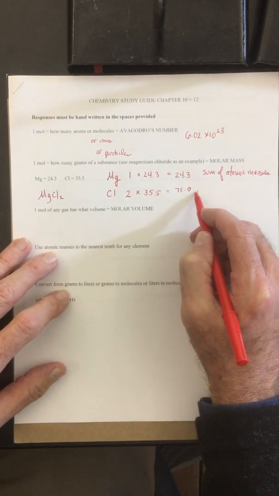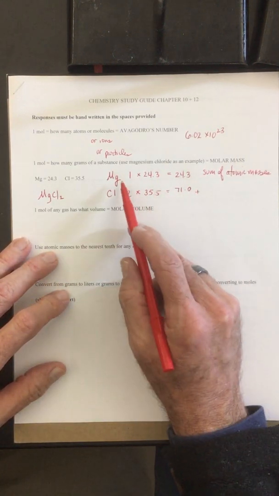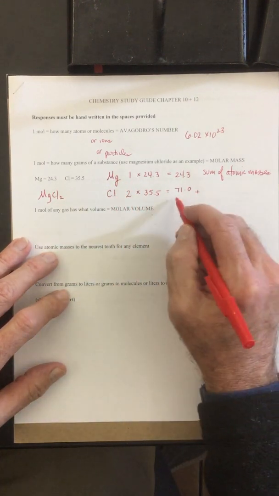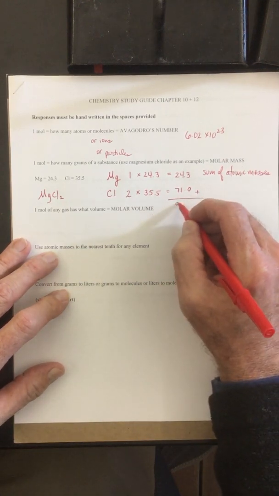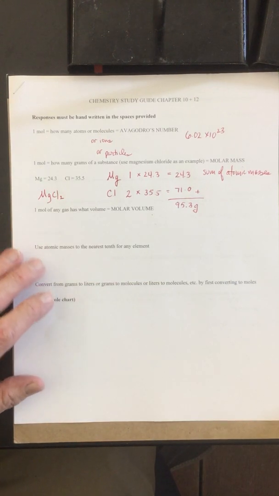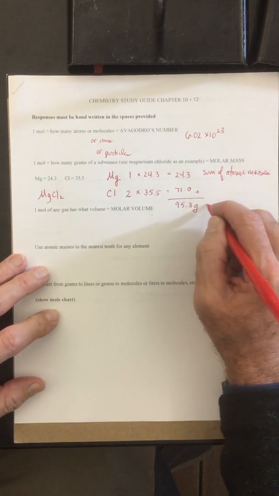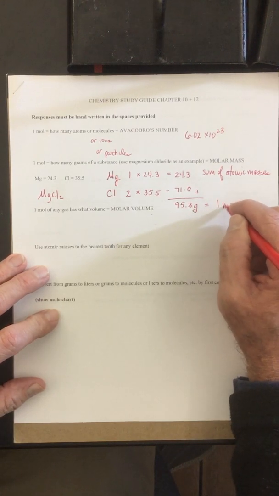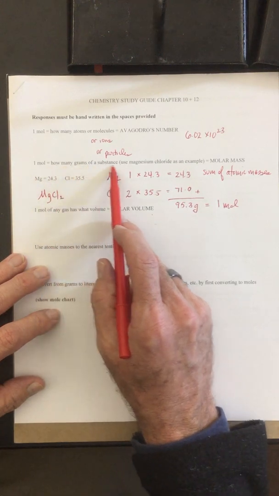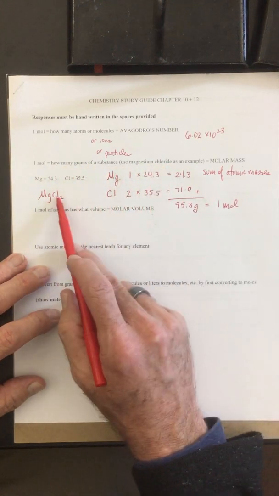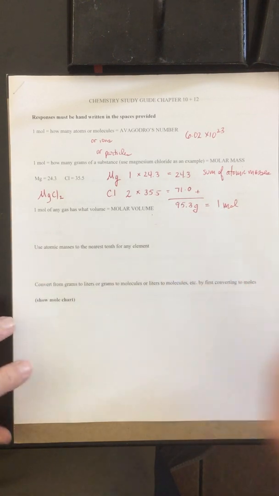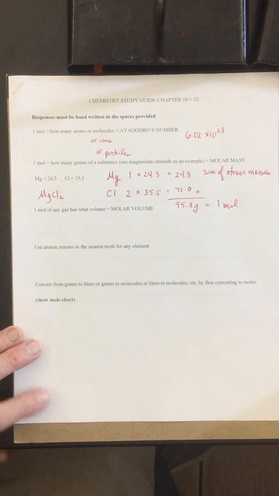And we have to add these together. It's the sum of the atomic masses. So I have a magnesium plus a chlorine plus a chlorine. When I add those together, you should get 95.3 grams. And if you have 95.3 grams of magnesium chloride, you therefore have 1 mole. So 1 mole equals how many grams of a substance? We're using magnesium chloride as an example. This is the molar mass. 1 mole of magnesium chloride will weigh 95.3 grams.